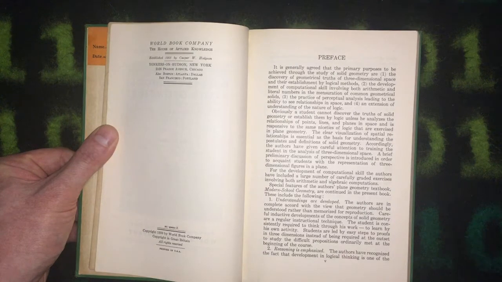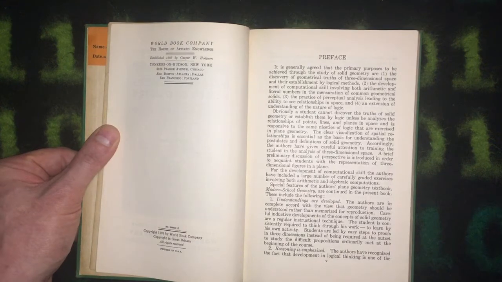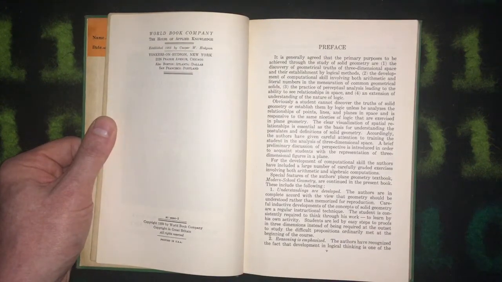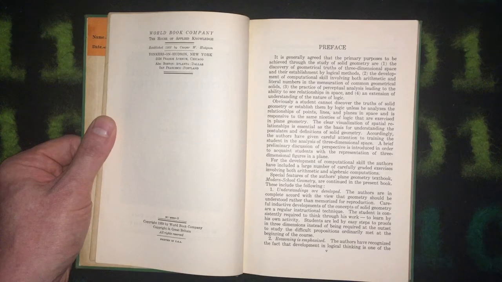Careful inductive developments of the concepts of solid geometry are a regular instructional technique. The student is consistently required to think through his work, to learn by his own activity. Students are led by easy steps to proofs in 3 dimensions instead of being required at the outset to study the difficult propositions ordinarily met at the beginning of the course.